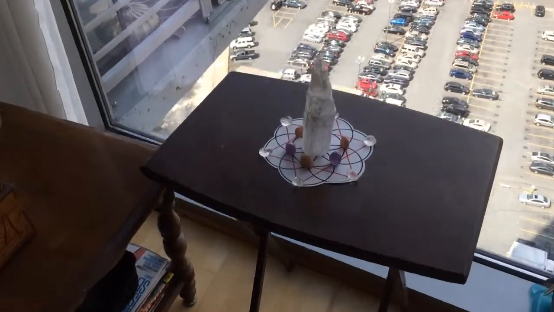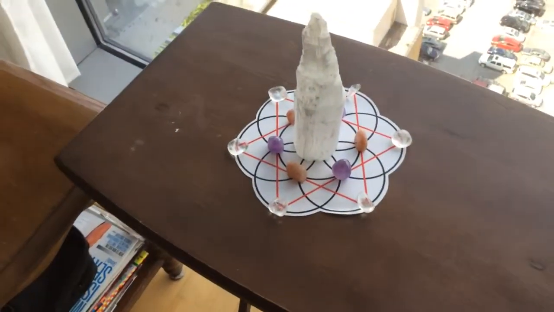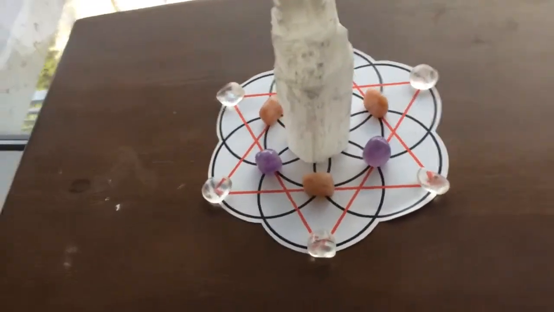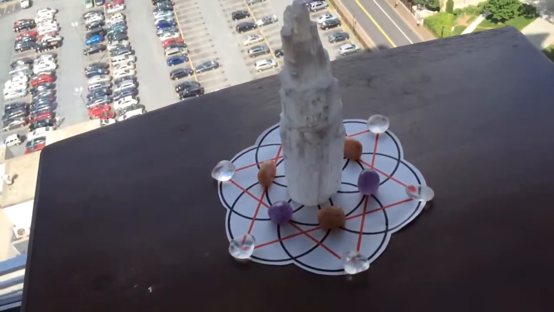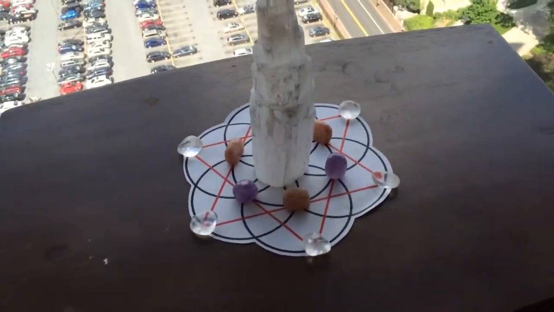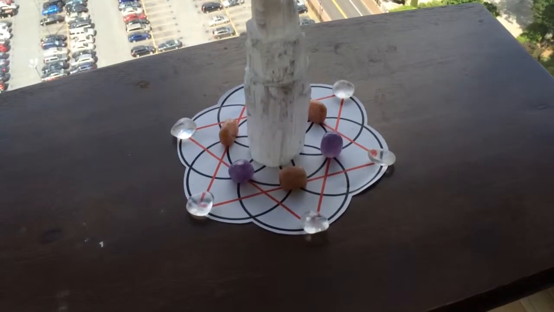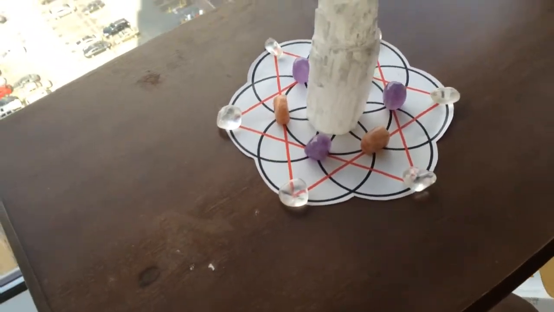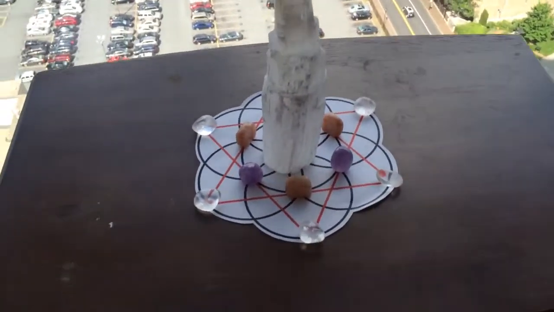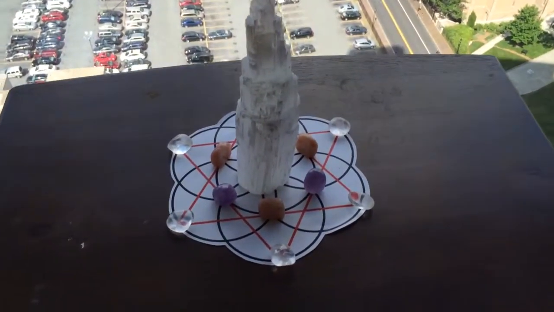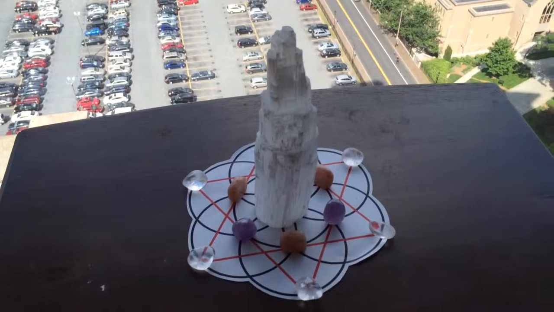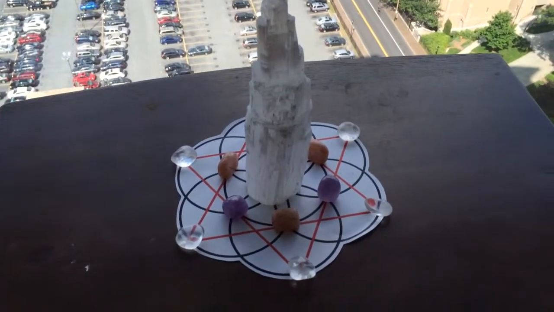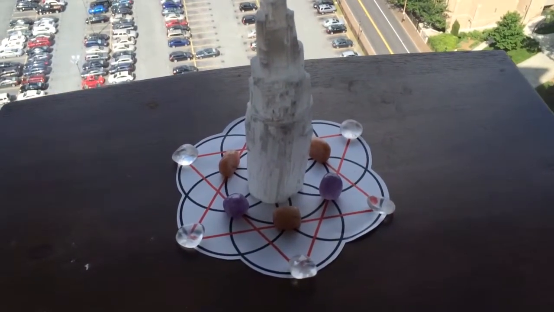So here is the crystal grid that I made. The middle stone is a selenite tower. I also have 3 sunstones as well as 3 amethyst stones surrounded by 6 quartz crystals. The reason I chose the selenite is that it's considered to be like a crown, third eye chakra activator.